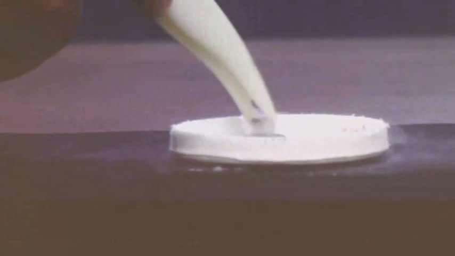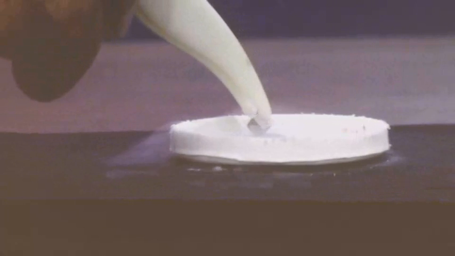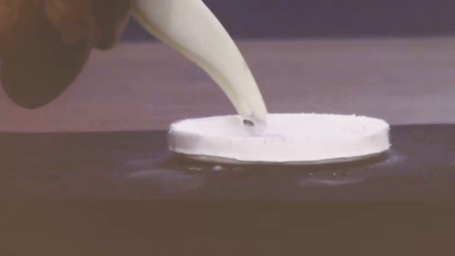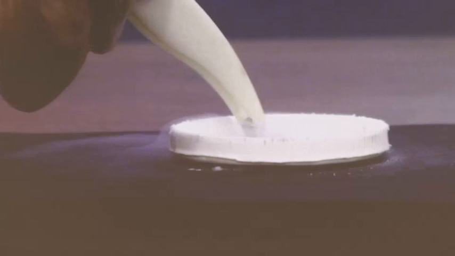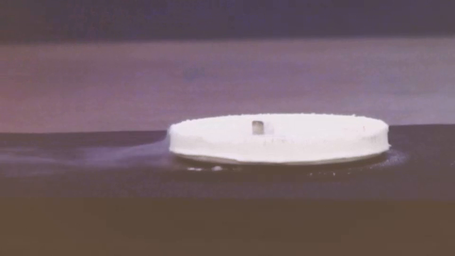Here you see, it's in midair. It's levitating. Alright, now it's warm back.